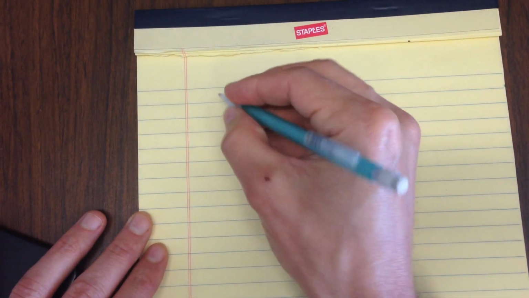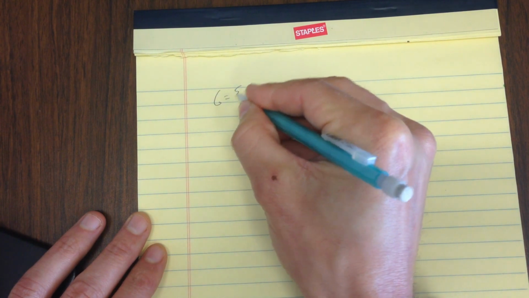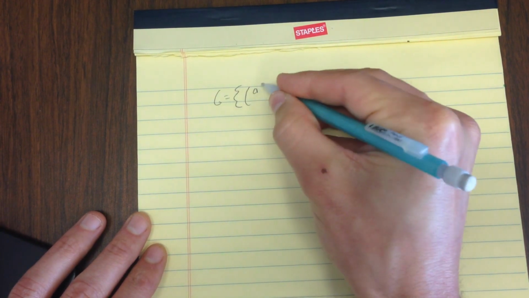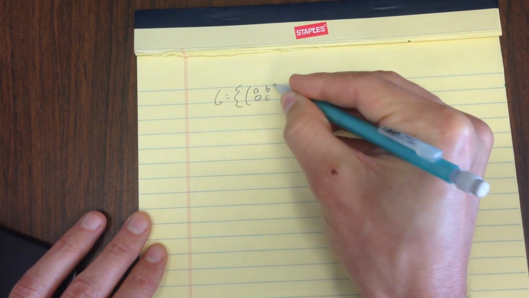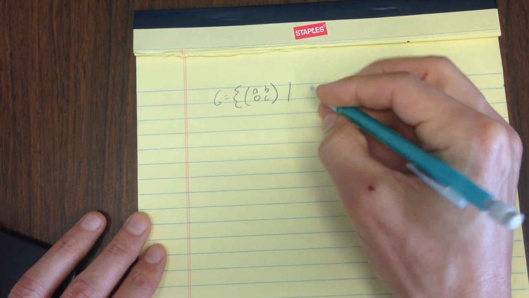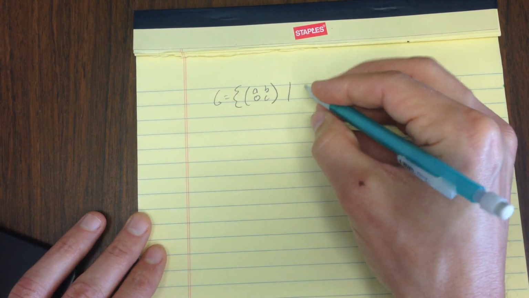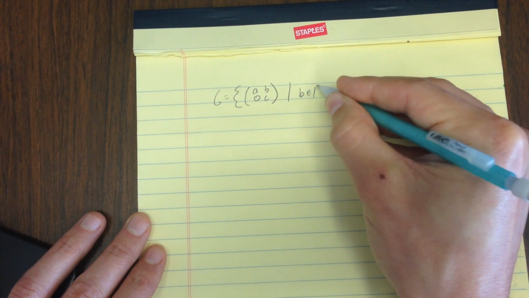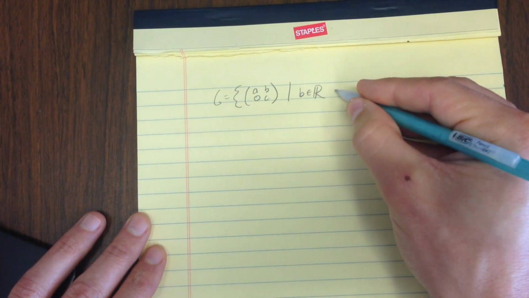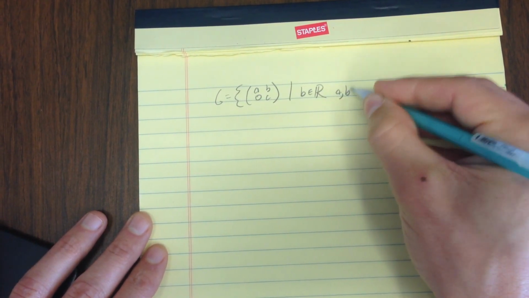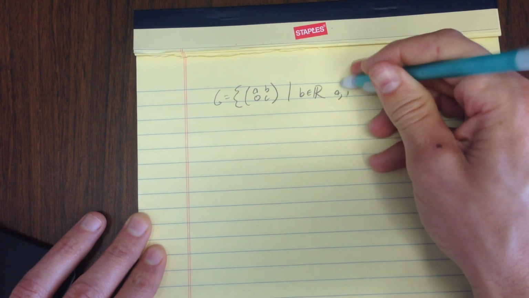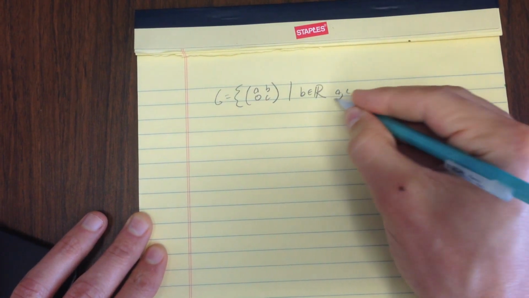Okay, here's a video talking about quotient groups and homomorphisms. Let's think about a group G that's the set of matrices [A, B; 0, C] such that B is any real number, and then A and C are non-zero real numbers.